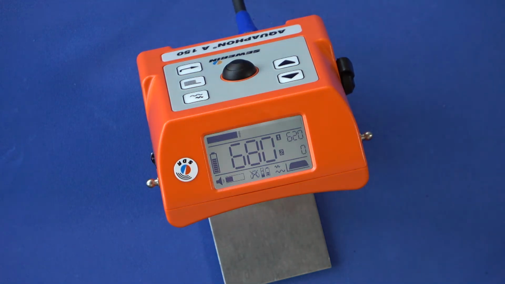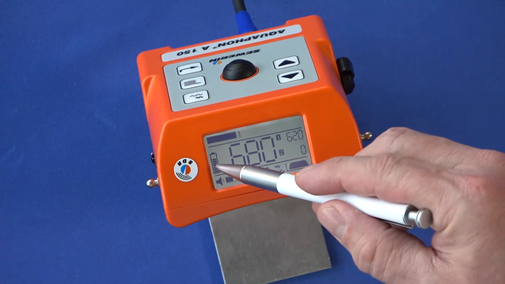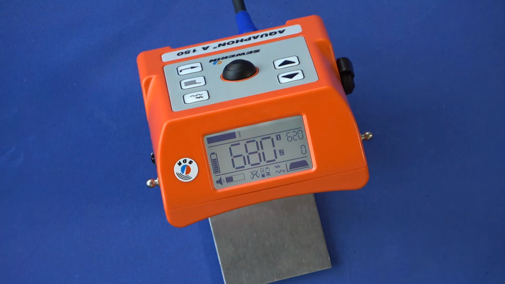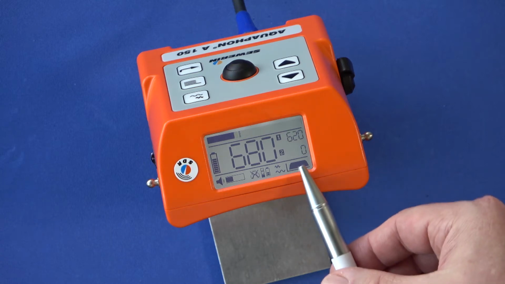To the left of the minimum noise level, you can see the battery status of the A150. At the bottom center, you can see three status symbols related to the headphones. The left symbol shows whether the sound can be heard on the headphones or not. The middle symbol shows the setting of the hearing protection level. The symbol on the right shows the battery status of the headphones. At the bottom right, you can see the current filter settings.